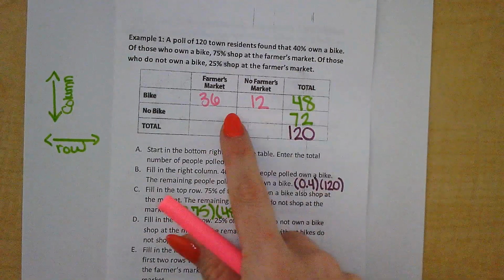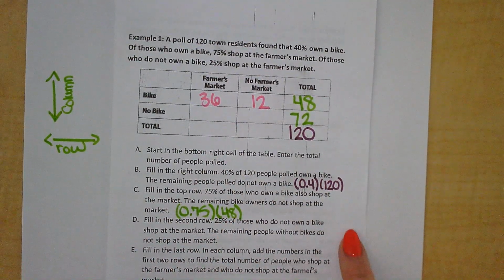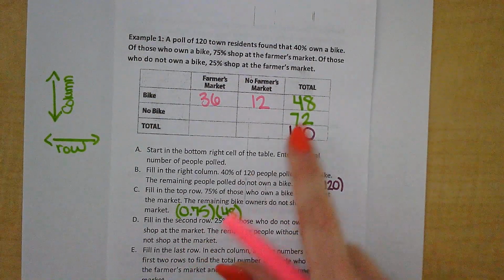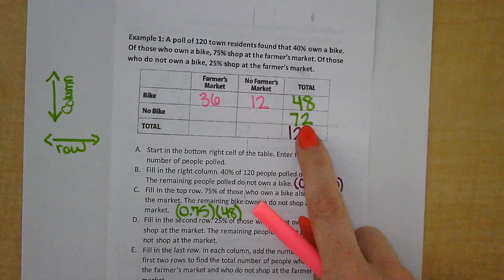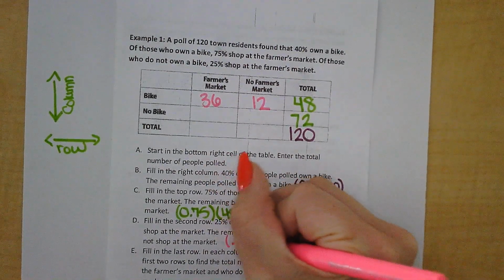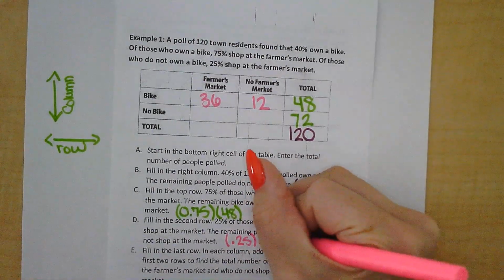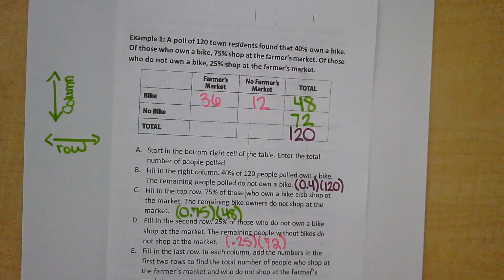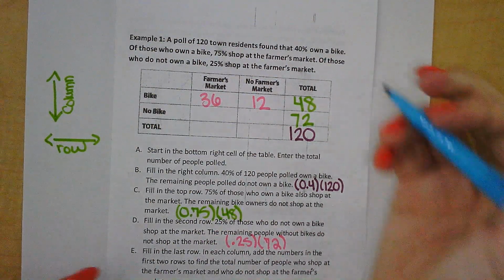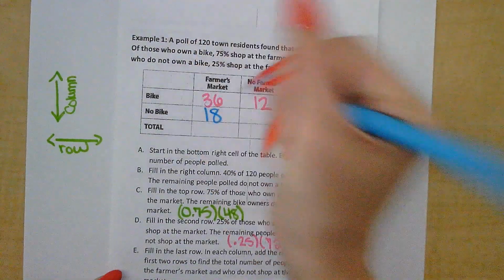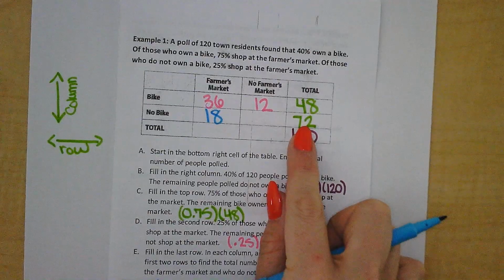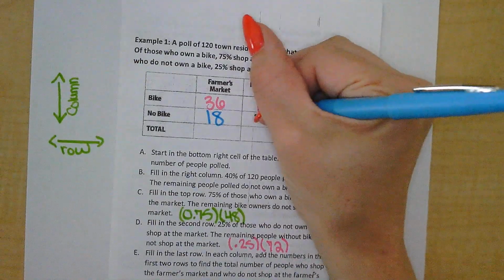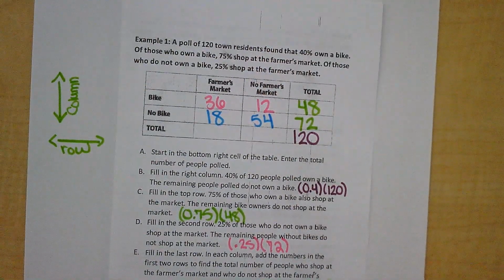Okay, now I'm going to look at this second row. 25% of those who do not own a bike shop at the market. So now I'm going to find 25% of the amount of people that do not own a bike. So I'm going to do 0.25 times 72. And that's going to get me 18. And if 18 of those people that do not own a bike shop at the farmer's market, then 72 take away 18 leaves me with 54 that do not shop at the farmer's market.